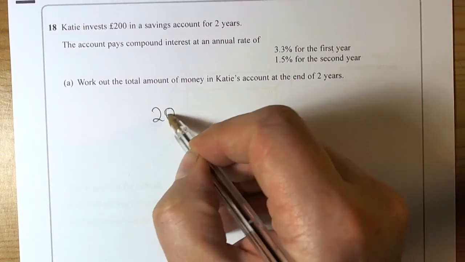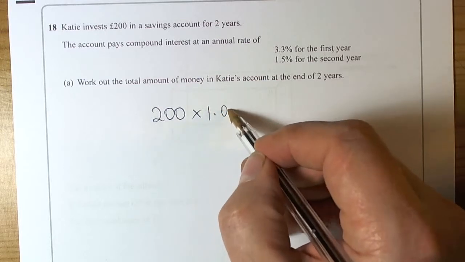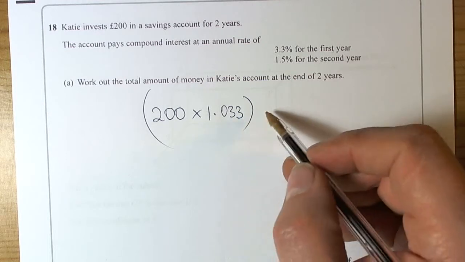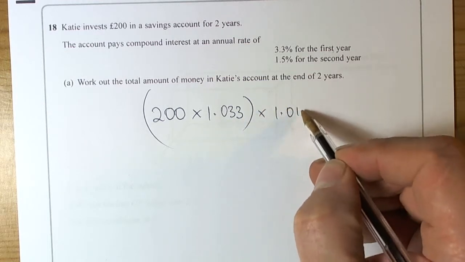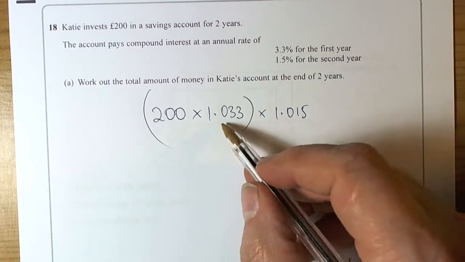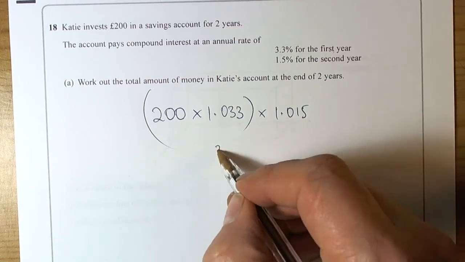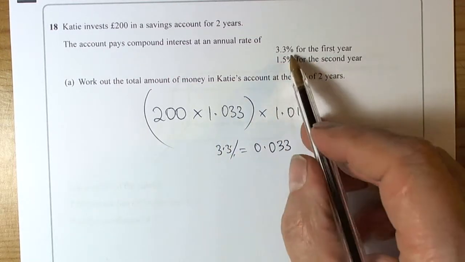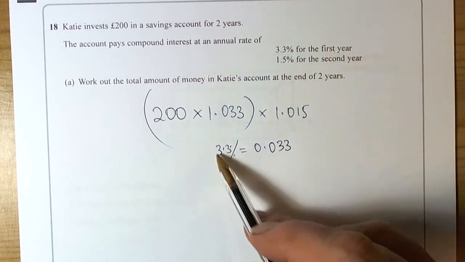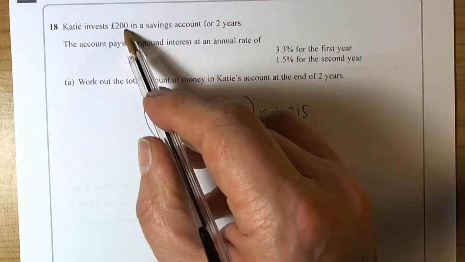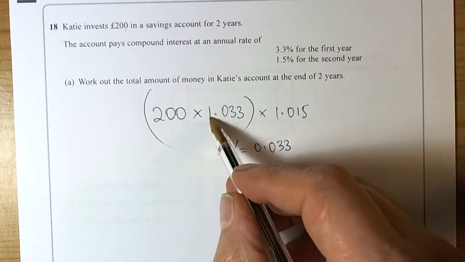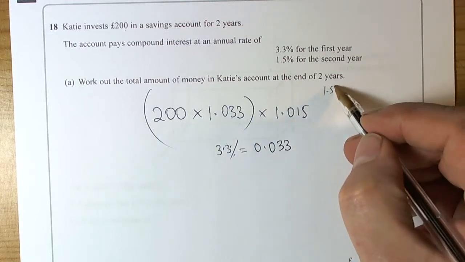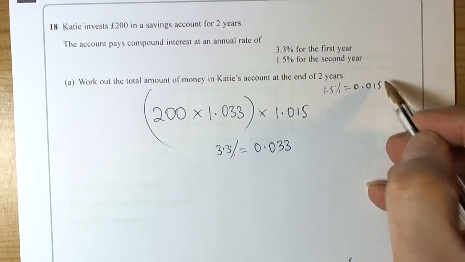So basically we're doing 200 times 1.033, and whatever that value is, that's the value of money at the end of the first year, and then we're going to times that answer by 1.015 for the second year. Now the reason we've chosen 1.033, remember, is 3.3% as a decimal is 0.033. But because this is interest, it's an increase, so we've gone above the 100% that we had originally, because that's worth the 100%. So we add the 0.033 to 1 to do an increase. And similarly with this one, 1.5% as a decimal is 0.015.